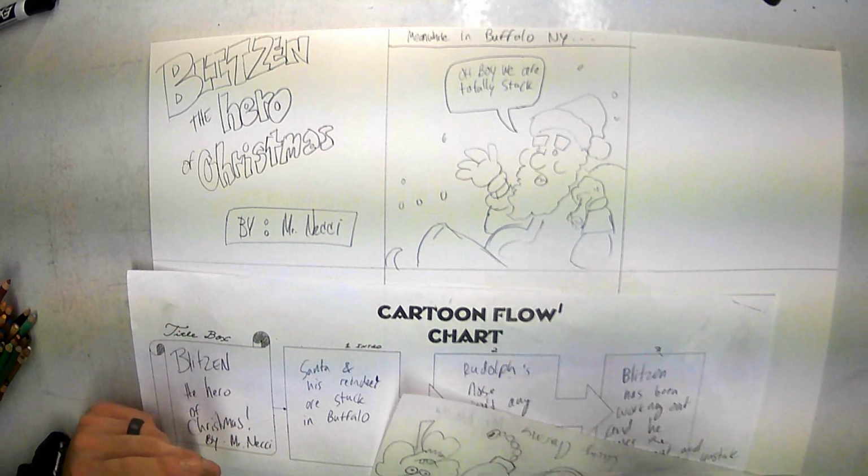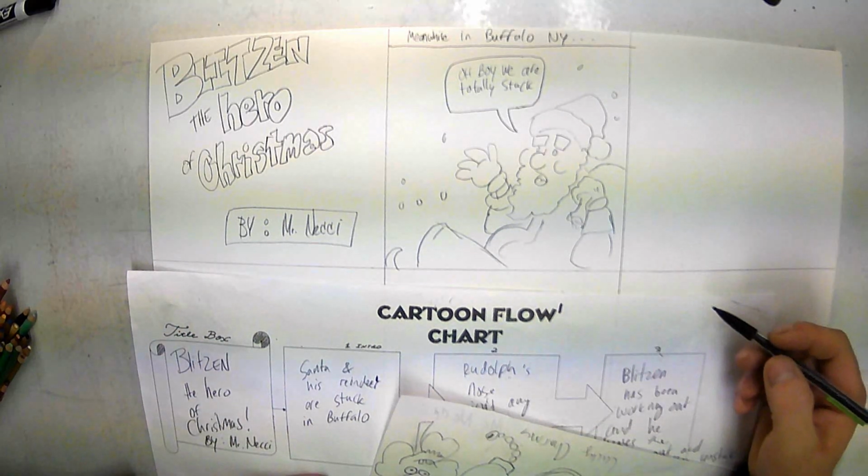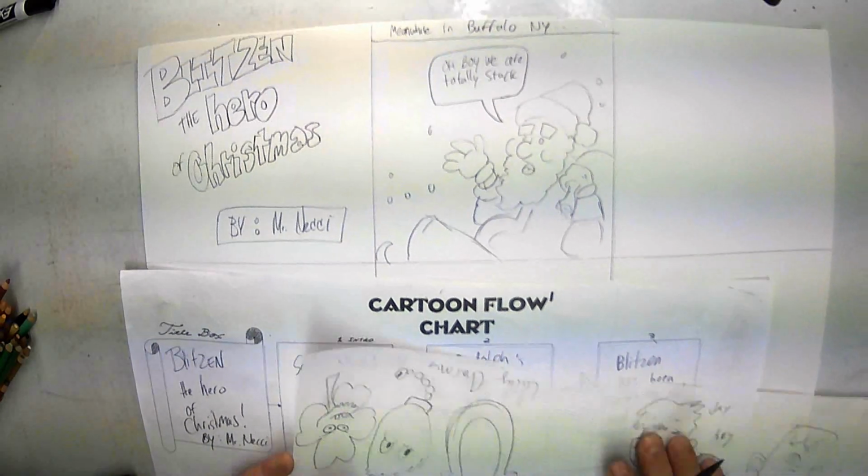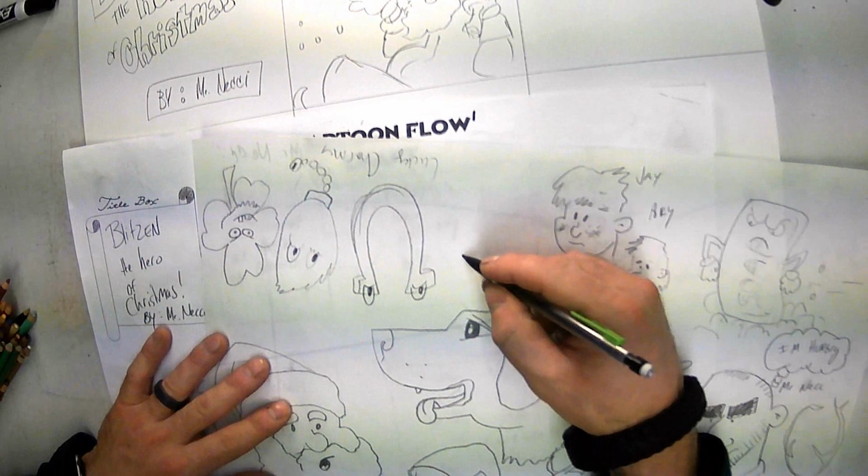Think of interesting ways to show your story. Try not to use stick figures. Try to use shapes to build your character. Use thought bubbles, word bubbles. Thought bubble looks like this.